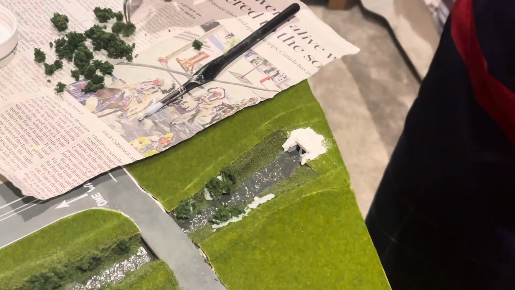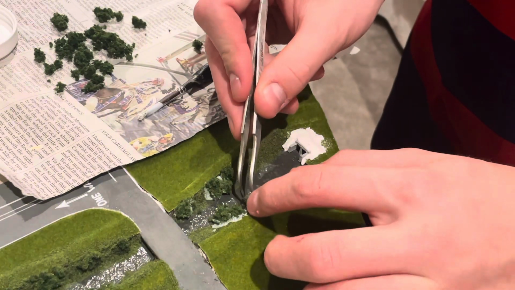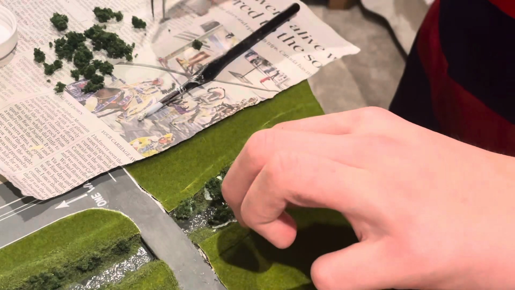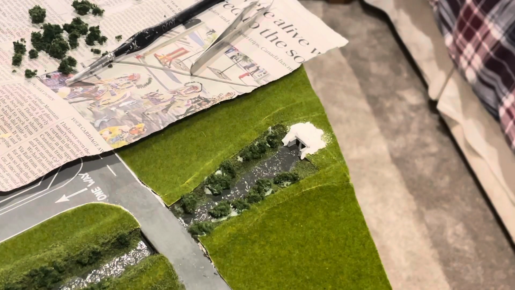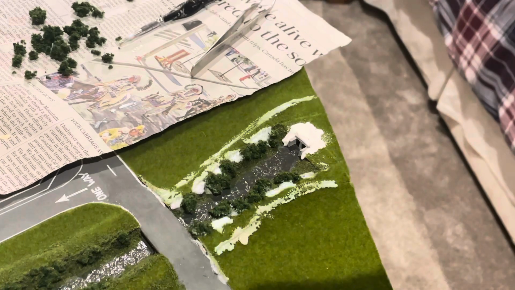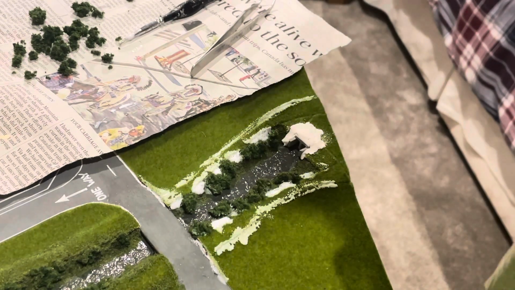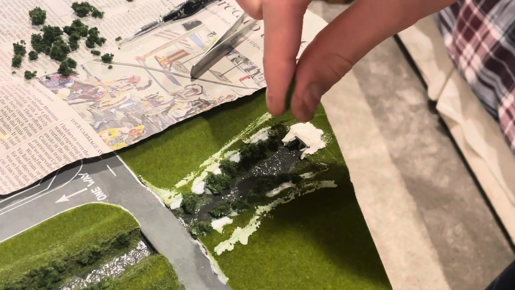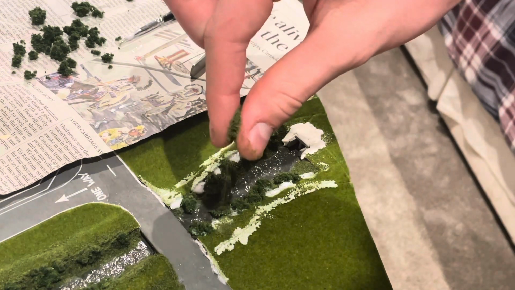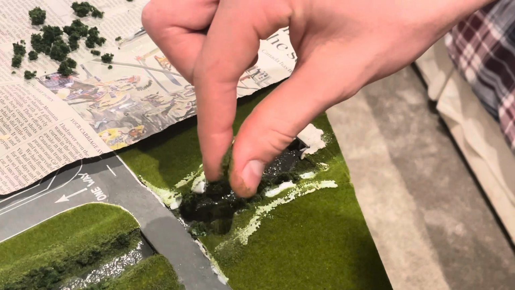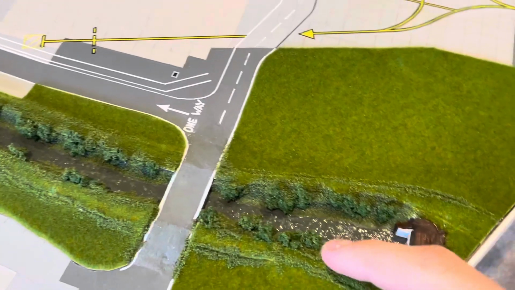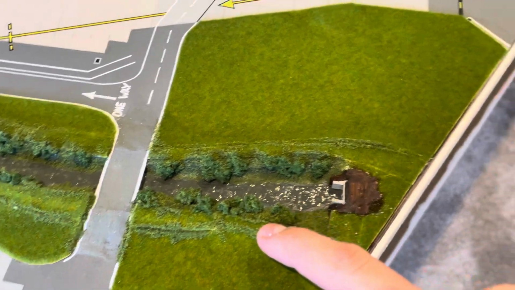Okay, right, I'm now applying the bushes to the sides of the riverbank. Bush is done, time to add the second layer of grass. It is now the next day and everything is rock hard.